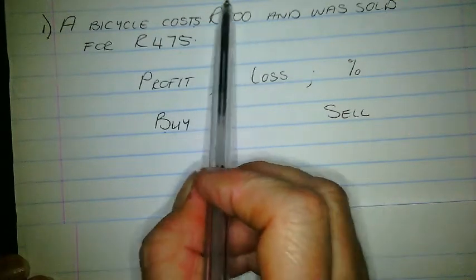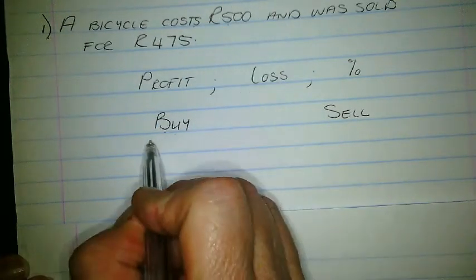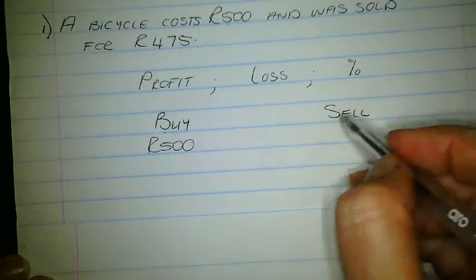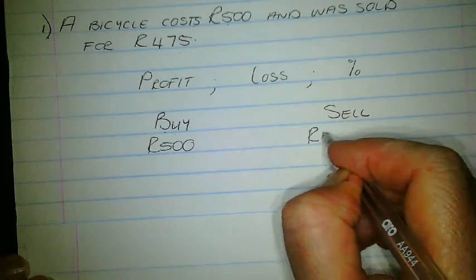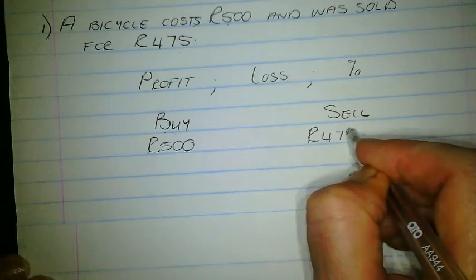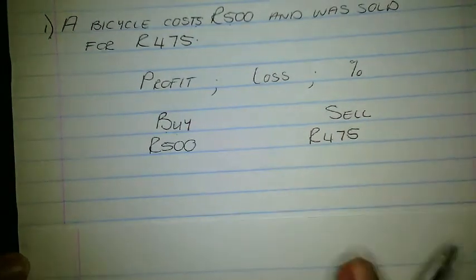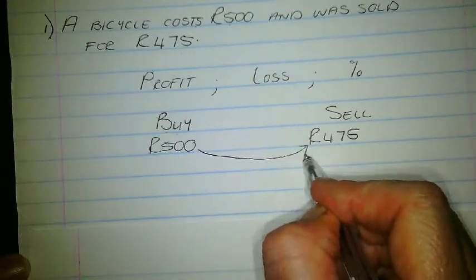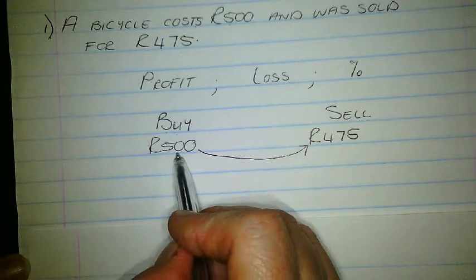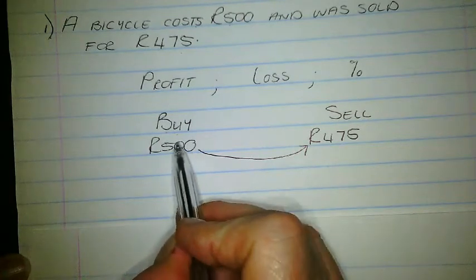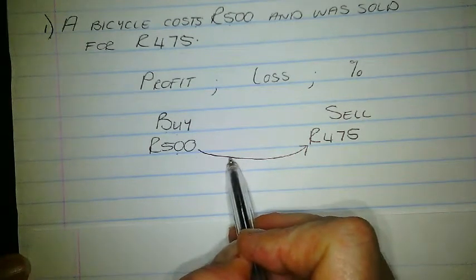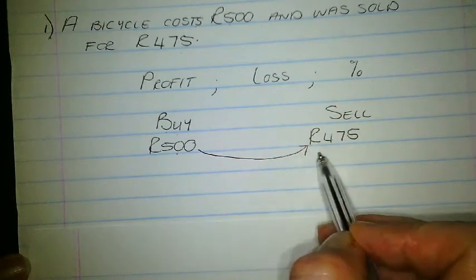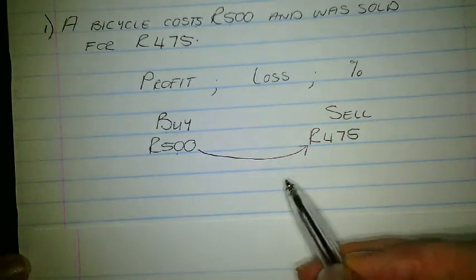So the original price was 500. That is what I spent on it. Okay, and then to sell it, I received 475. Now look at the calculation that takes place. Here the bigger number was the one that I started with, and then just do the same calculation. Do I have to add or do I have to subtract? And that will tell me was it a profit or a loss.